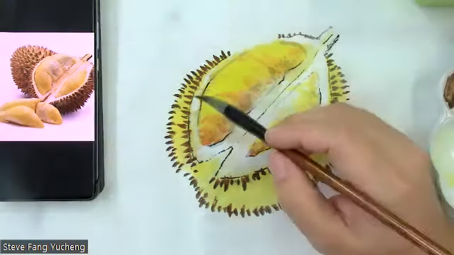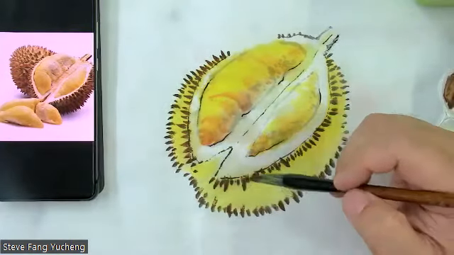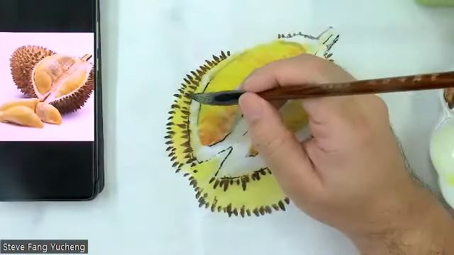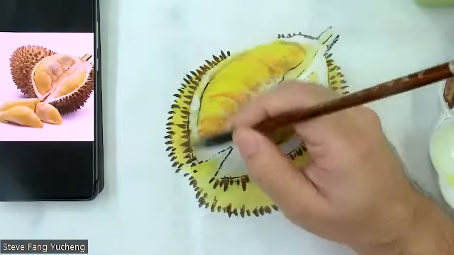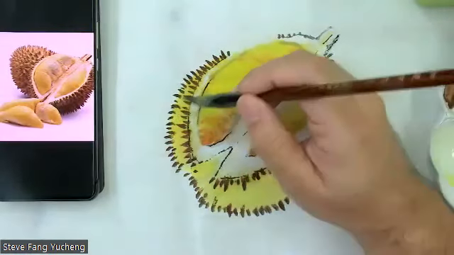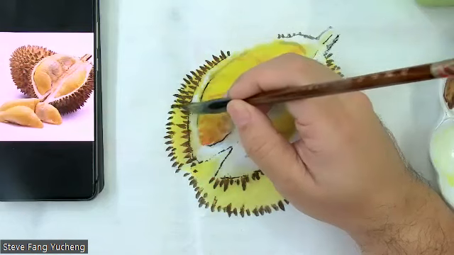Third one, you just fill in the center. Now this part needs to be a bit natural. You see all the gaps here. So we are just filling those in.